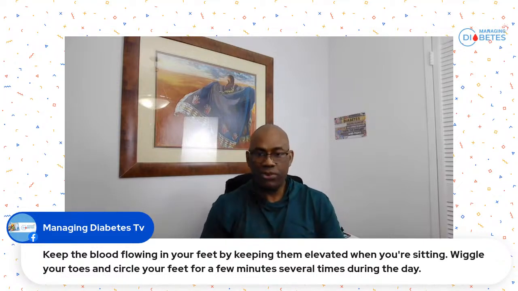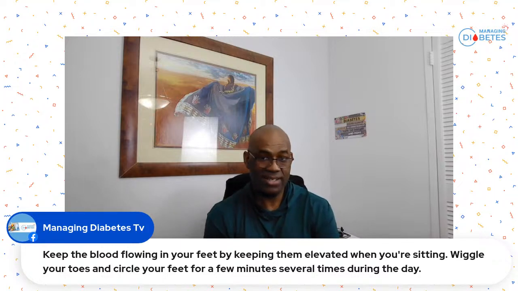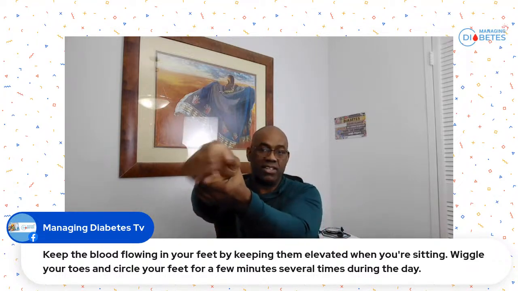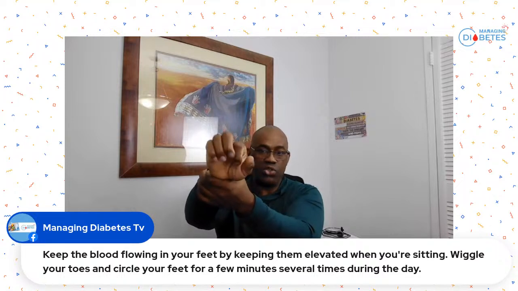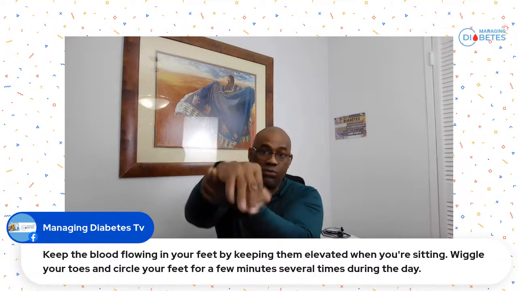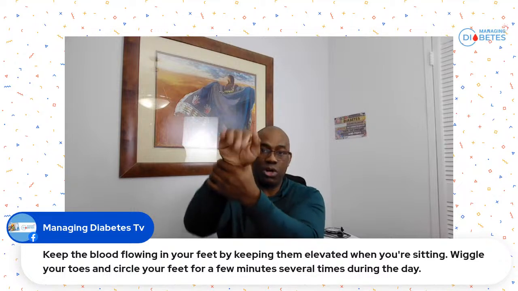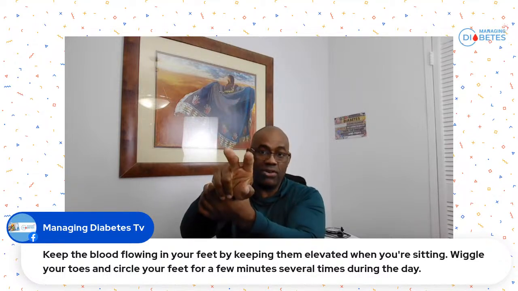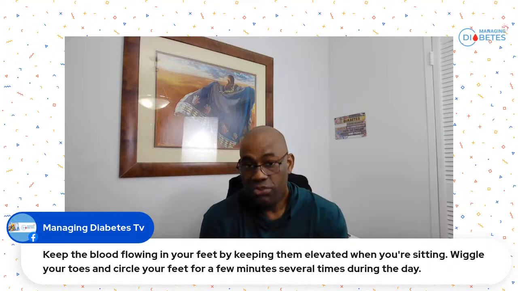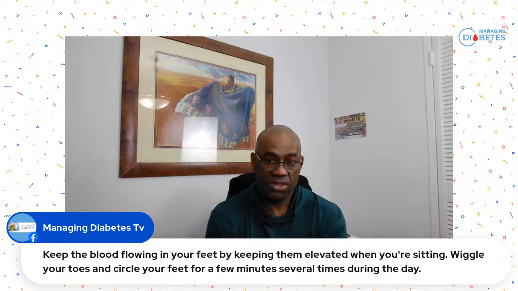So keep the blood flowing in your feet by keeping them elevated when you are sitting. Wiggle your toes and cycle your feet a few minutes several times during the day. Wiggle your feet, like this is your feet. Then your toes, let's assume this is your toes. You just exercise your toes like this. You are only doing your toes, not all your feet. For your feet, you have to do everything, up and down. But on your toes, you are wiggling only your toes, all your toes. A few minutes, several times a day. That's how to keep your feet healthy.